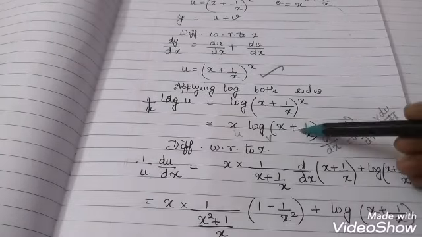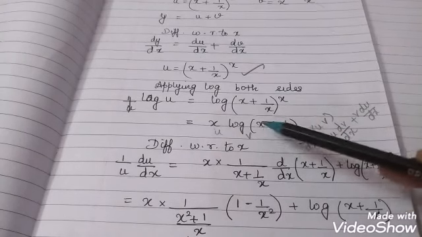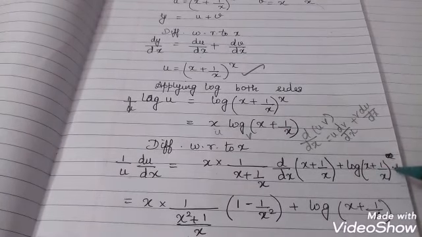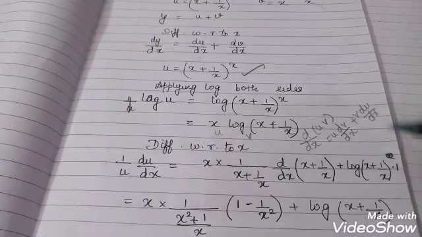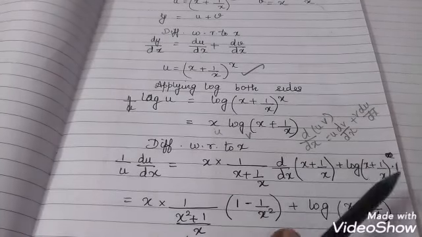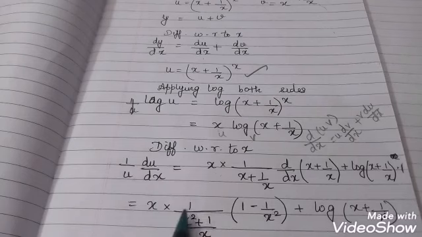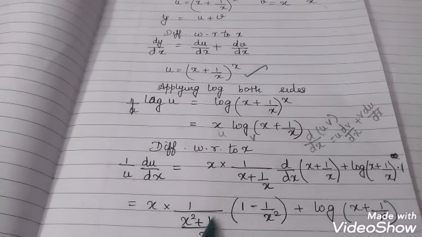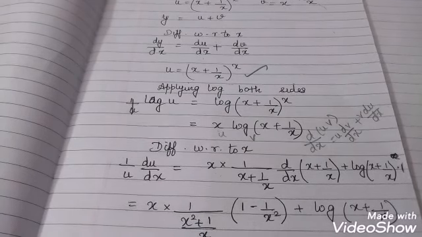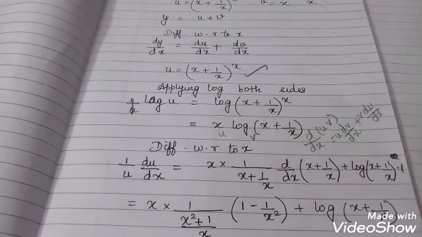Okay, so here you have differentiated this one, dv by dx, plus what's the next one? Log of x plus 1 by x into differentiation of x. What is differentiation of x? That's nothing but equal to 1 you get here. So differentiation of x is nothing but 1. Understood? Okay, so here it is equal to x into 1 by, now here when I take the LCM and cross multiply, x squared plus 1 by x into differentiation of this. What is differentiation of x? That's nothing but 1.